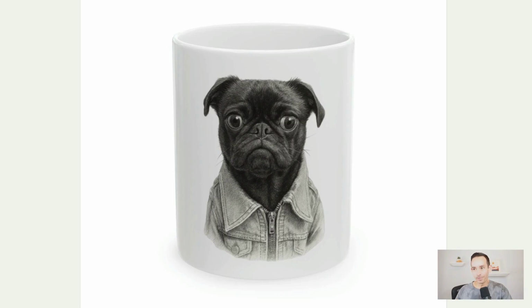And just for fun, I hopped into Printify again, and I wanted to just throw that on a mug to show you what that would look like. Man, all these cute designs make me want a pug.